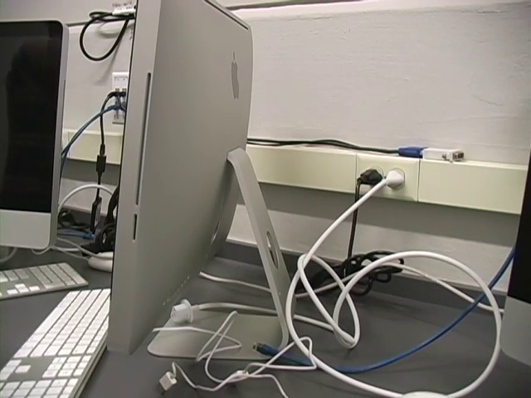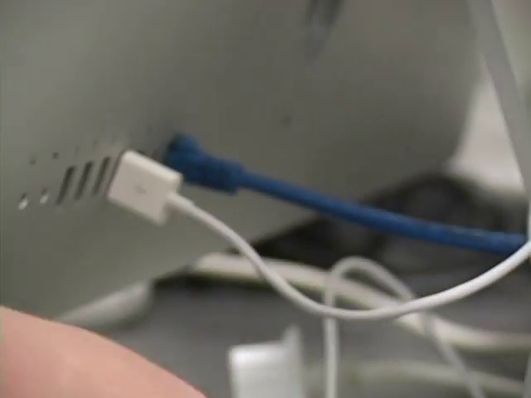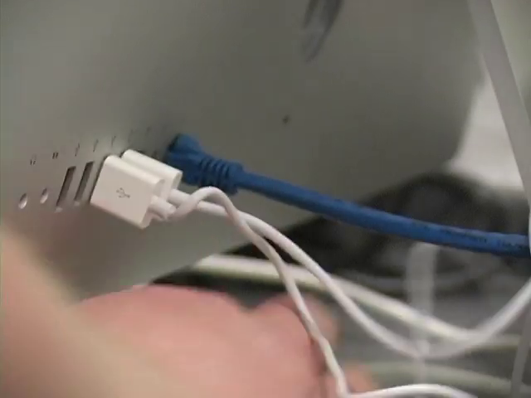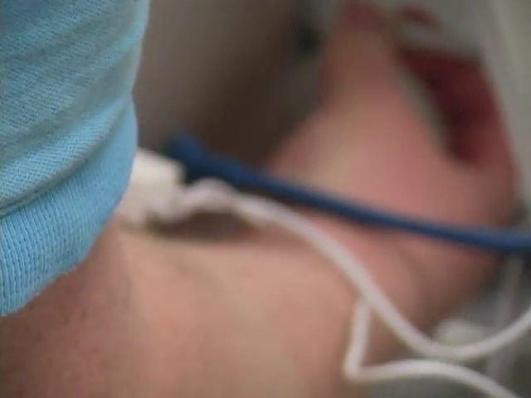So here we're going to show you the imaging process for a new system using Deploy Studio. First we take a new system out of the box and we connect it to the Ethernet of our network, to our USB connections for the keyboard and mouse, and then of course to the power.